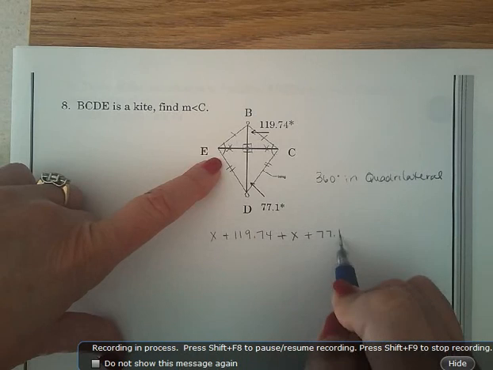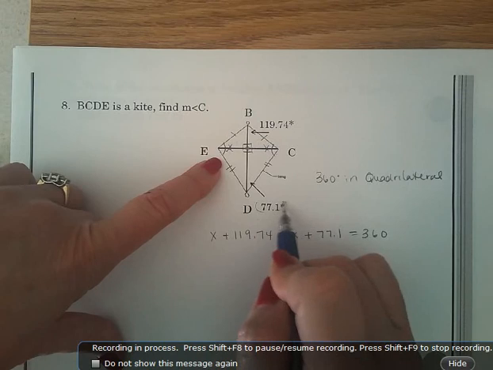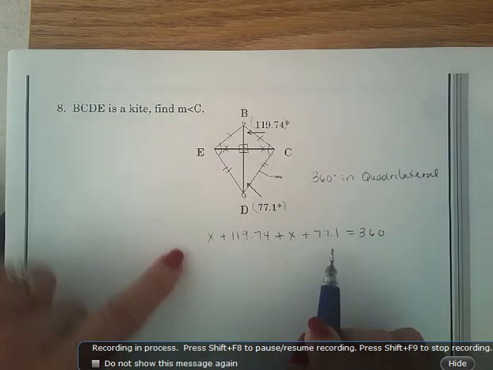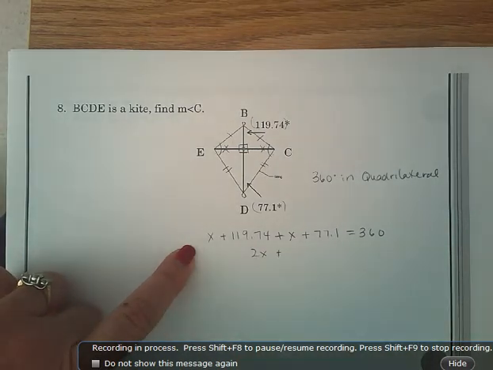So 2x equals 163.16. Divide by 2. x equals 81.58. So the measure of angle C equals 81.58 degrees.